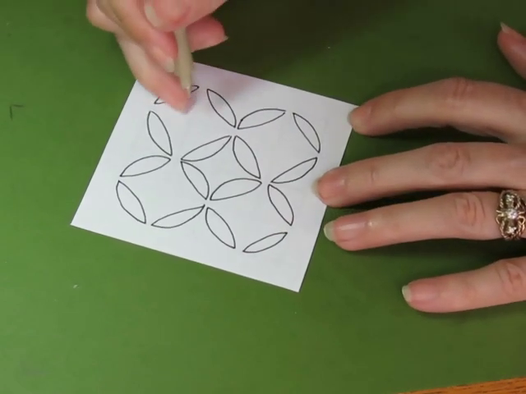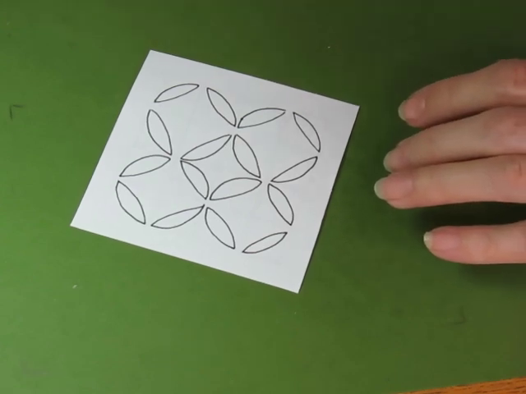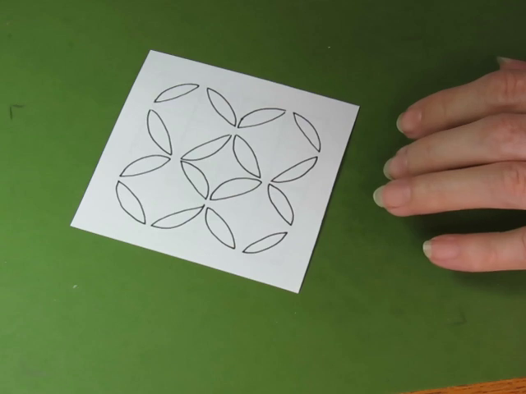I think I didn't quite get that curved enough, but I don't think it's going to make that much difference. Now, step 4. Here's the interesting one.